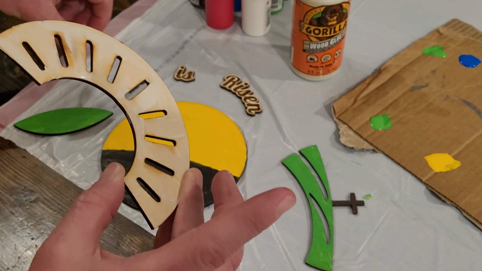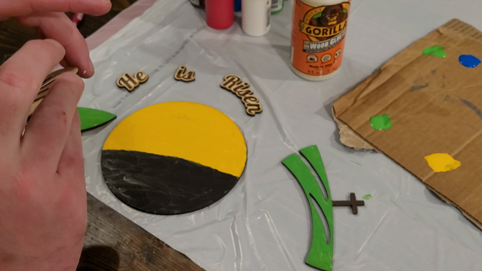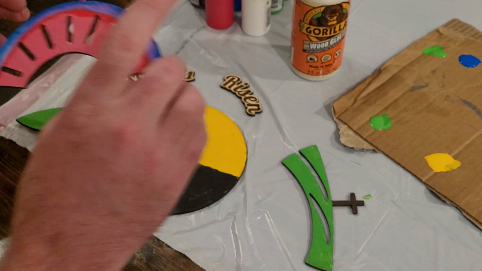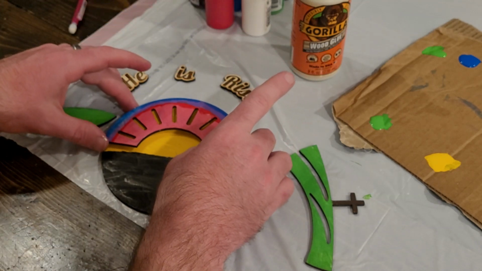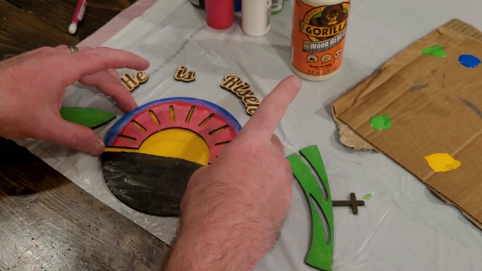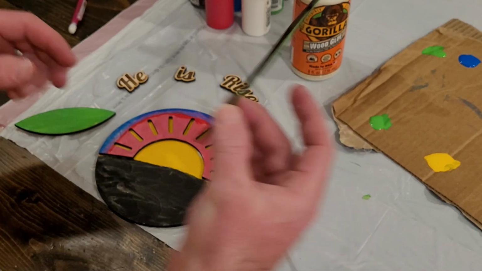And we really don't want any to squish out whenever we put it on there. So just drop it down in place, line it up, move on to the next piece, and do the same procedure.